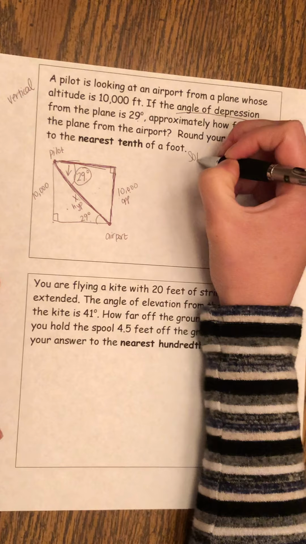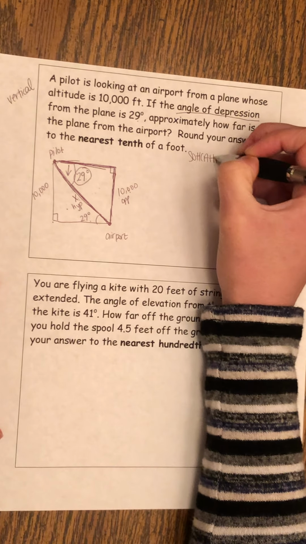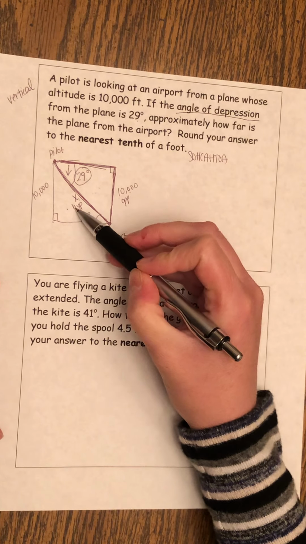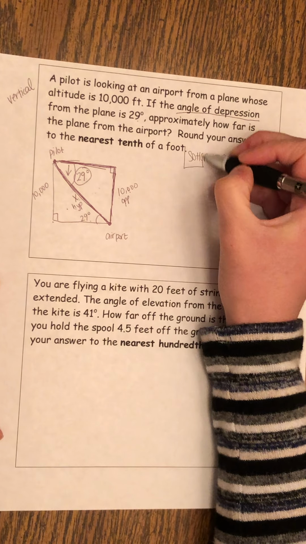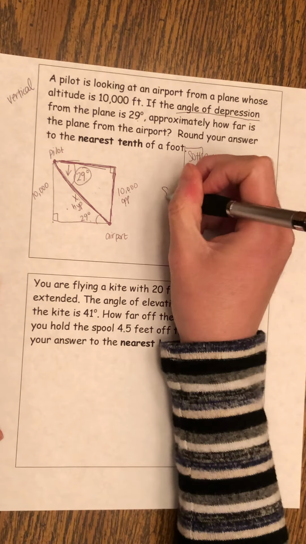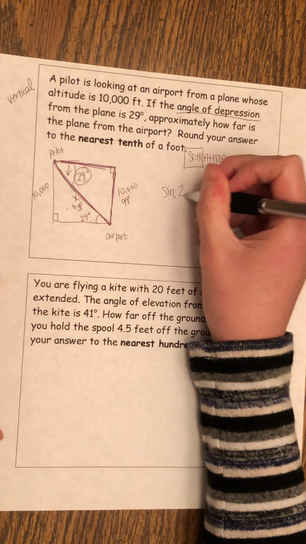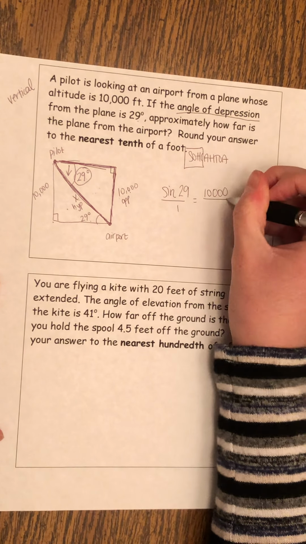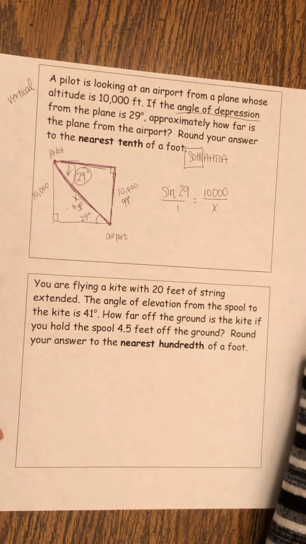If we use SOHCAHTOA, which trig ratio has opposite and hypotenuse in it? It's sine. So I'm going to set up the sine of the acute angle. Sine is equal to the opposite leg length over the hypotenuse.